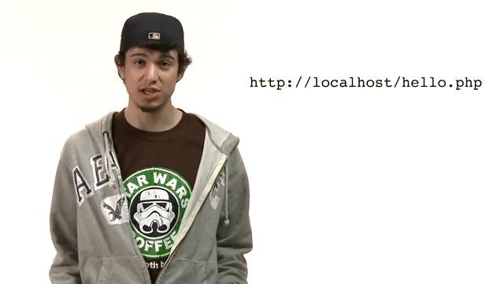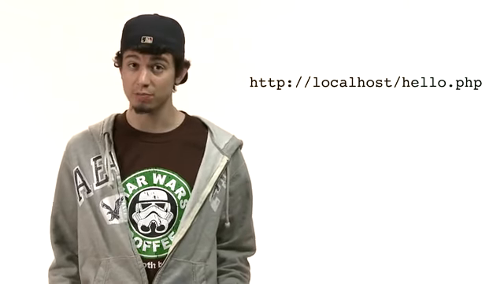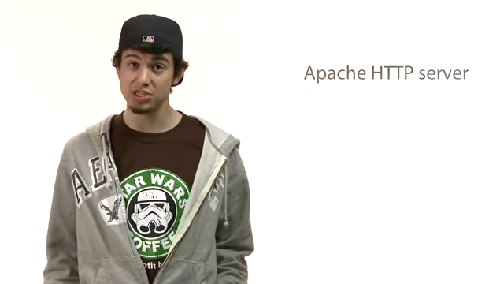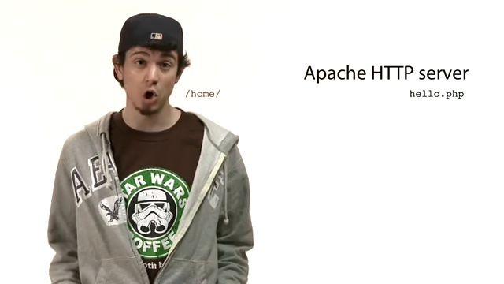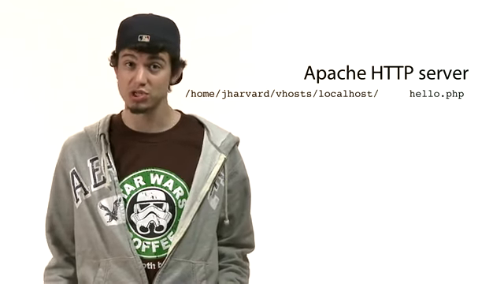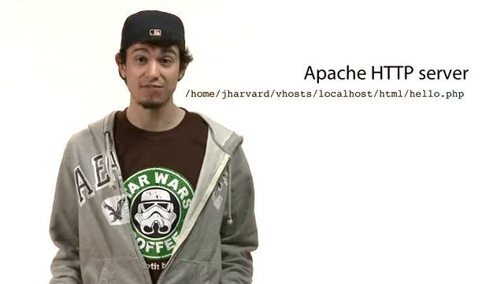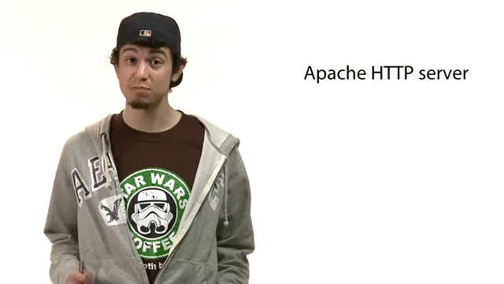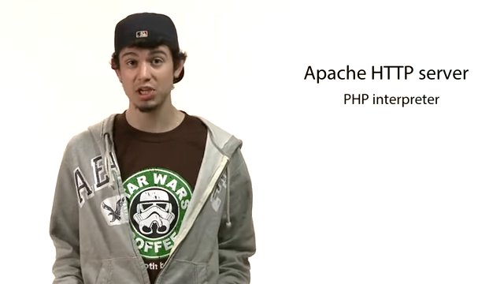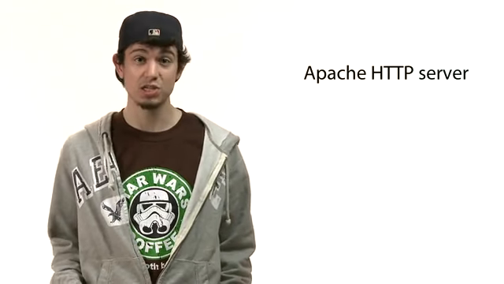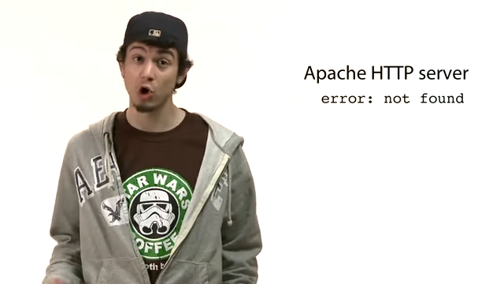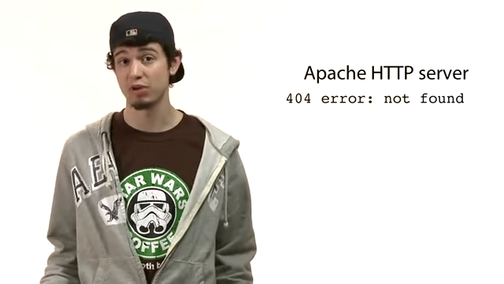When we navigate to a URL like http://localhost/hello.php, we've configured the appliance via an application called the Apache HTTP server to look for a file called hello.php inside of home, jharvard, vhosts, localhost, HTML by default. If that file exists, then Apache will use the PHP interpreter to execute the PHP code in hello.php. If that file doesn't exist, then Apache will throw a not found error, or a 404 error, which you've probably seen while browsing the web.